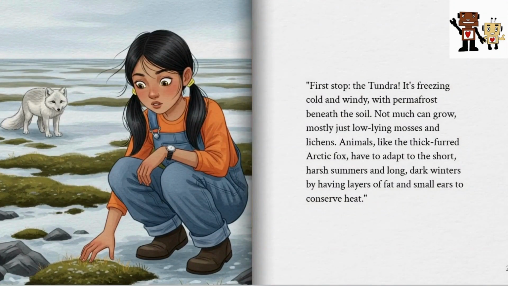First stop, the tundra. It's freezing cold and windy, with permafrost beneath the soil. Not much can grow, mostly just low-lying mosses and lichens. Animals, like the thick-furred Arctic fox, have to adapt to the short, harsh summers and long, dark winters by having layers of fat and small ears to conserve heat.